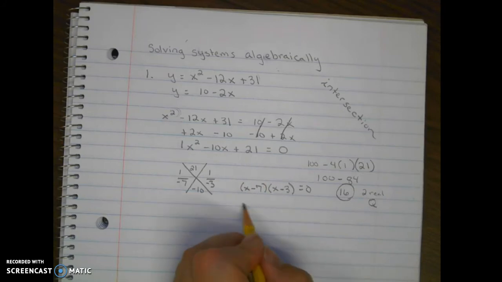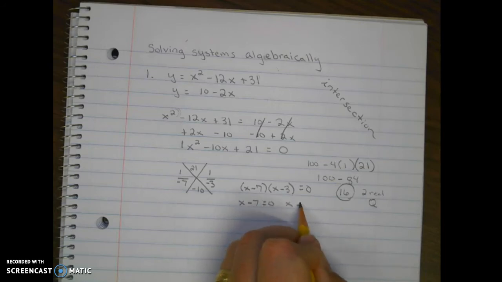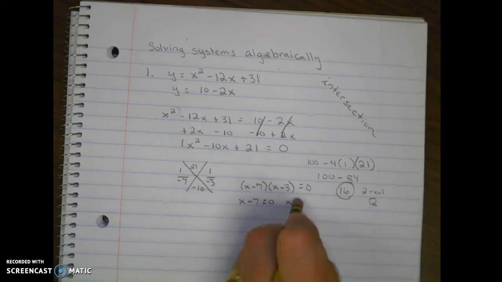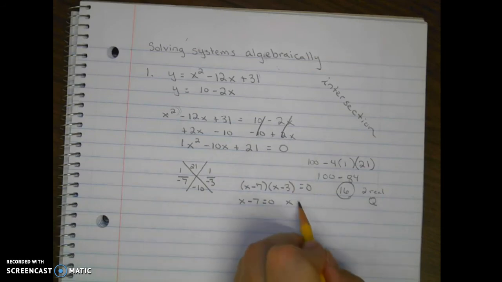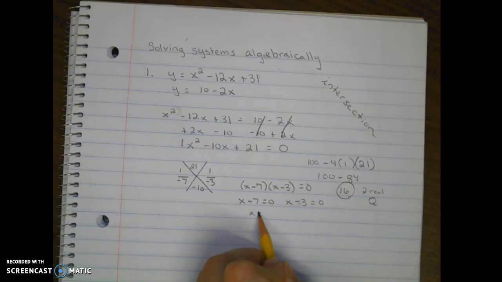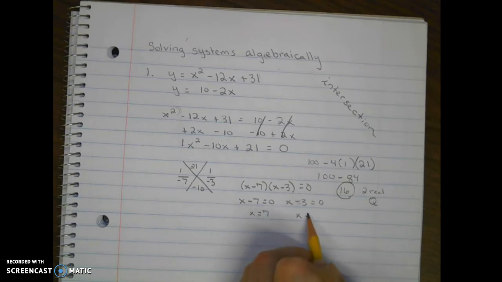Solving in factored form, we set each factor equal to 0. And hopefully, by now, you could probably do this in your head. We have x equals 7 and x equals 3. So our two solutions are going to have x coordinates of 7 and 3.